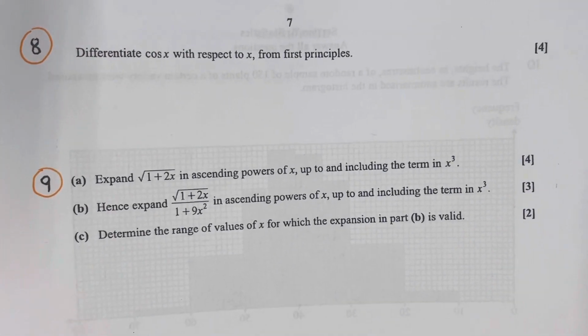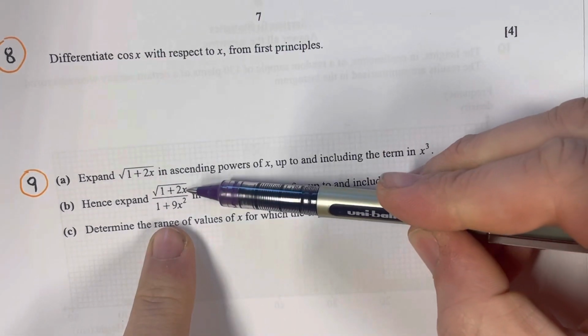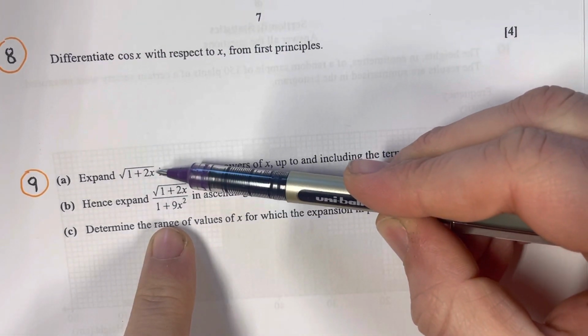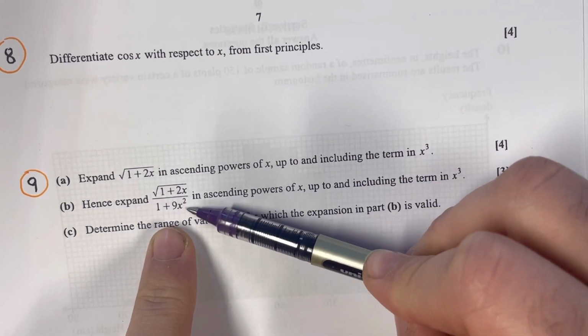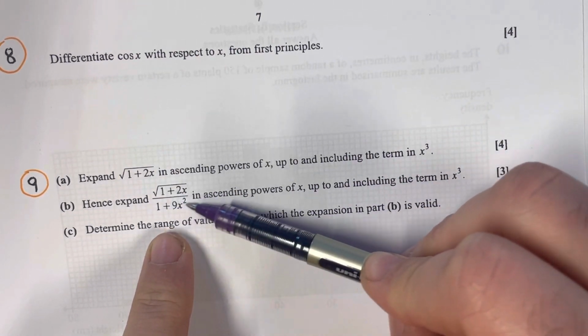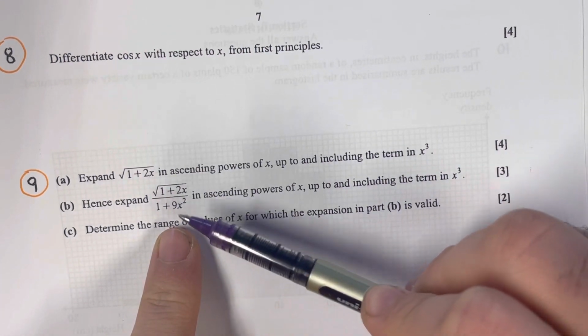Part B: expand this thing up to ascending powers of x, including x cubed. I'm noticing here that this is the same as what I just did in part A, so the numerator is the same, but I've now got another denominator term, so I'm going to binomially expand this one up to the cubic term, and then I'm going to times them together.